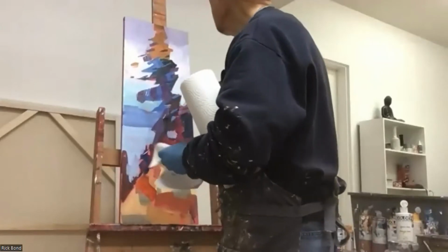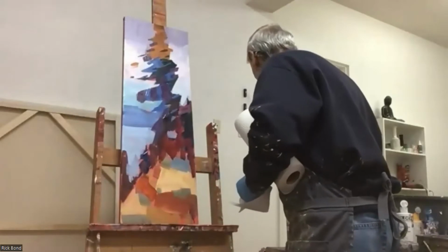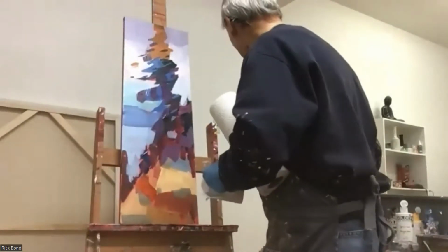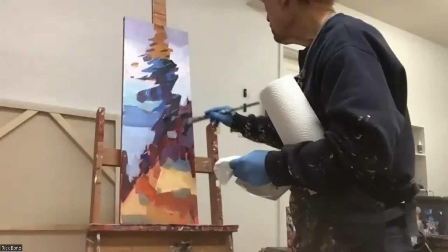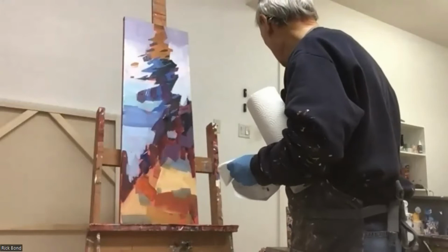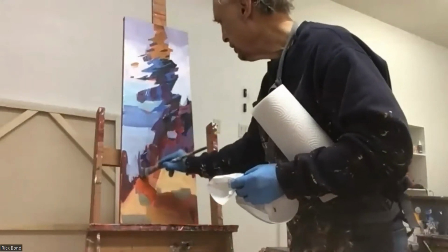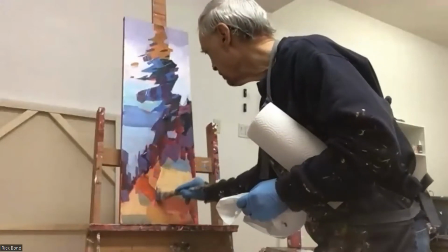That way I can be a little bit spontaneous without having to stop and change brushes and all that kind of stuff. So right now I've mixed up some alizarin crimson with some ultramarine blue and a little bit of ant blue. And we're just throwing some of those shapes in there.